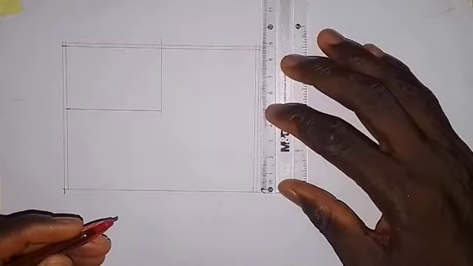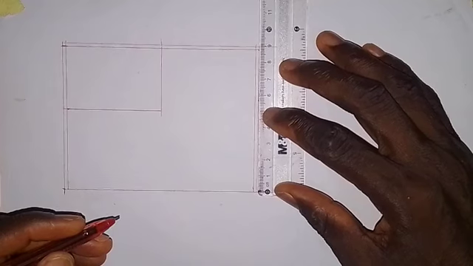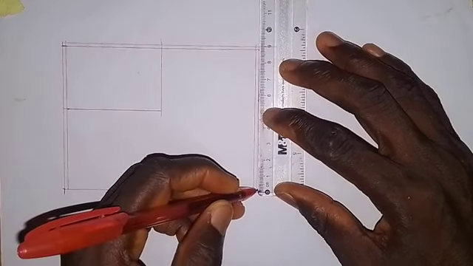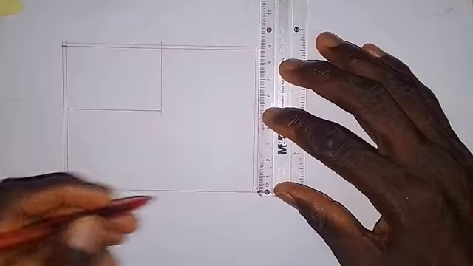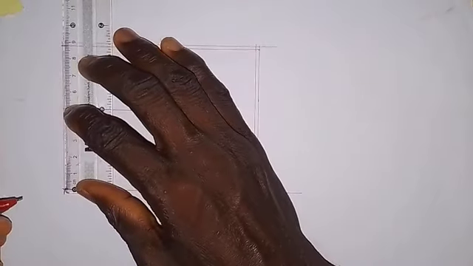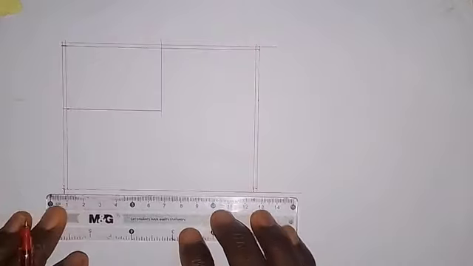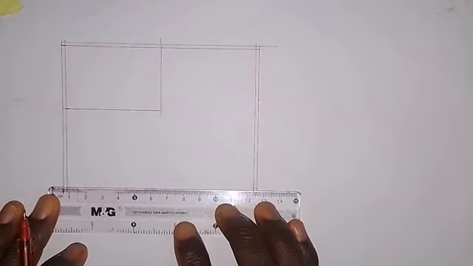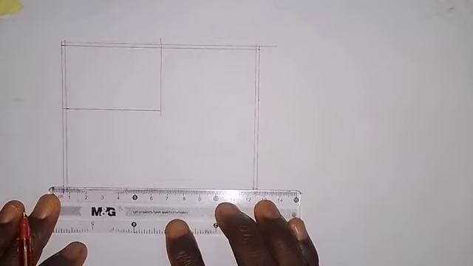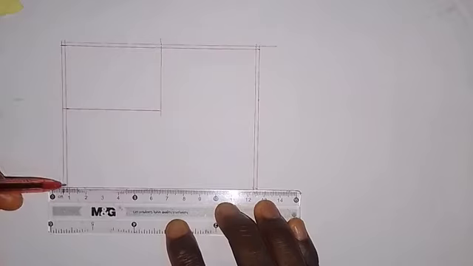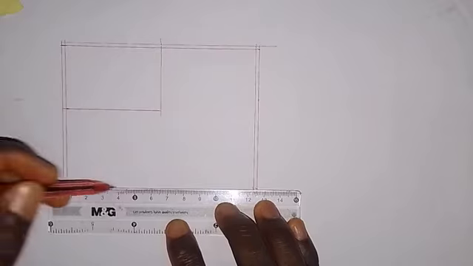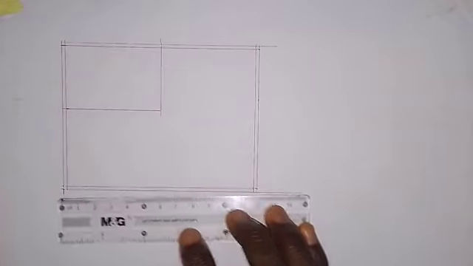Then we do the same thing down here, by taking 2 millimeters inward. So this is 2 millimeters here. Coming to this end here, we also have 2 millimeters. Then we join these 2 points together to bring out the thickness of this wall. So this is it. We have thickened this wall.